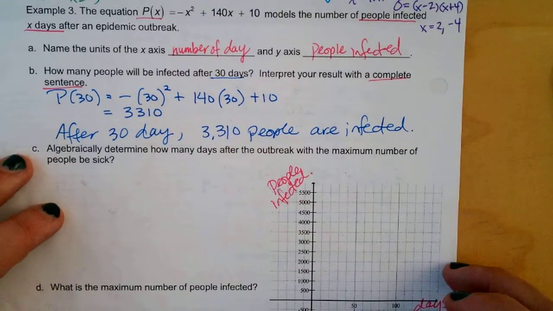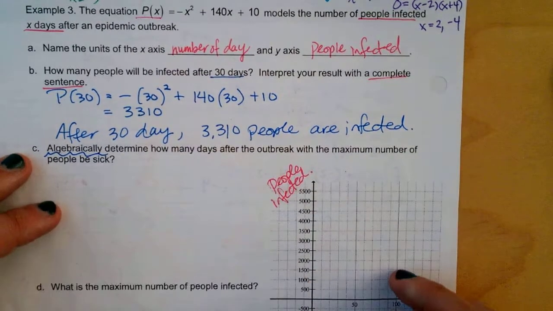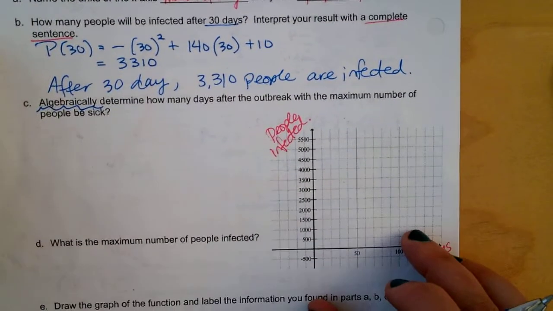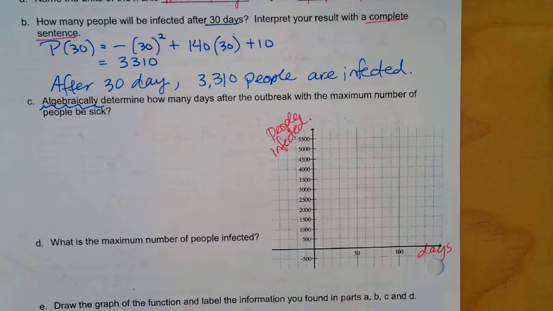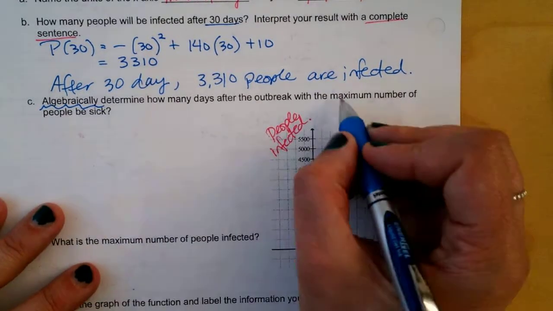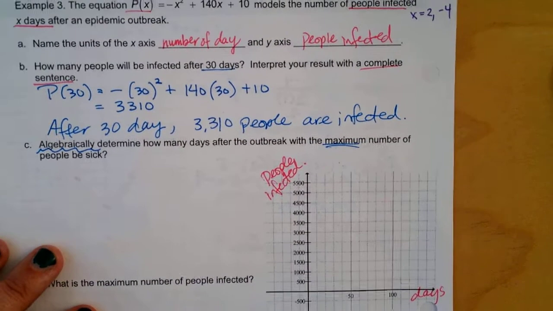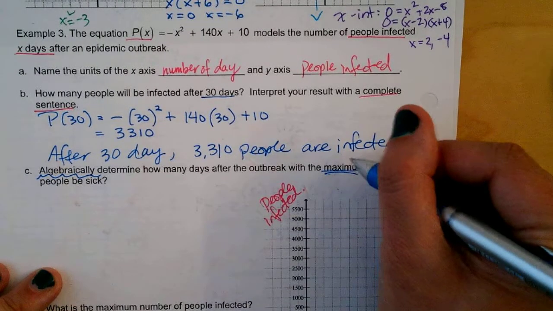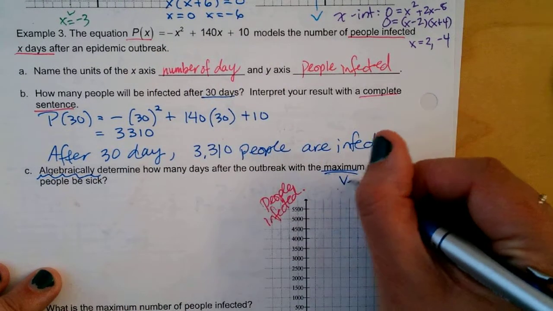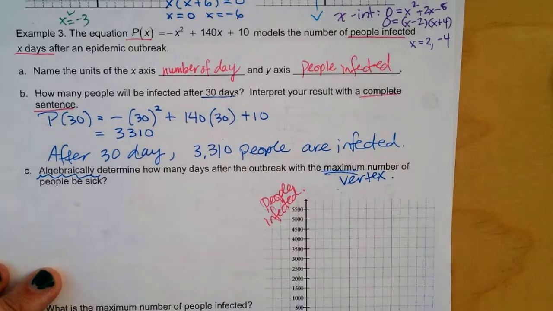Okay, algebraically. Now, whenever you see that word algebraically, it means I want to see some algebra. So even though I'm showing you all of these fancy tricks with the calculator, I still do want you to show your work, right? And I still do want you to do it algebraically because the calculator is there to help us check. Determine how many days after the outbreak the maximum number of people are sick. When you see this word maximum, what does it code for? It's the vertex. And why is the vertex? Look at the equation and tell me, why is the vertex going to be the maximum point?